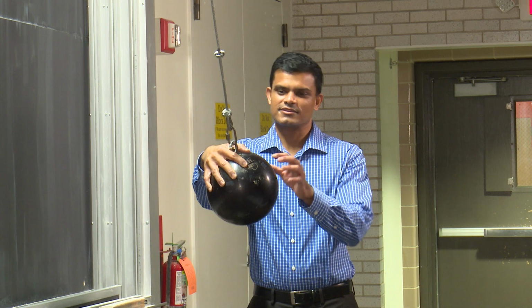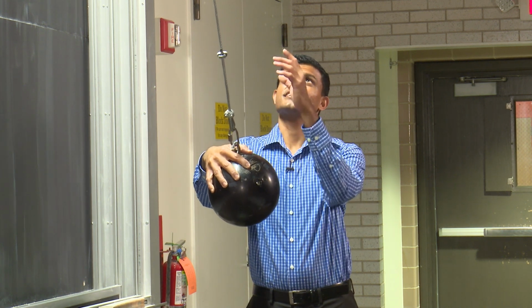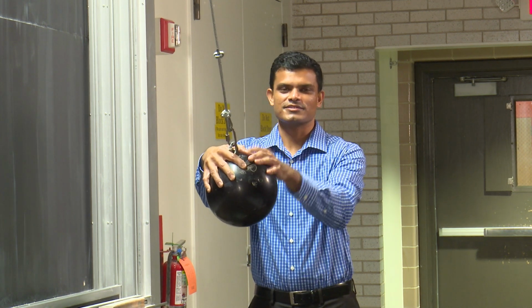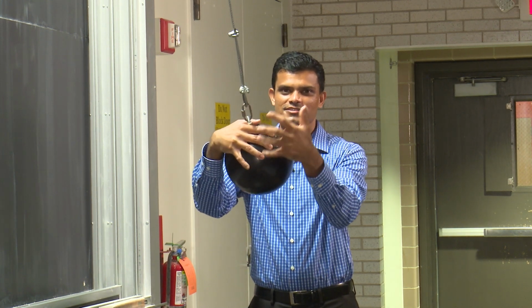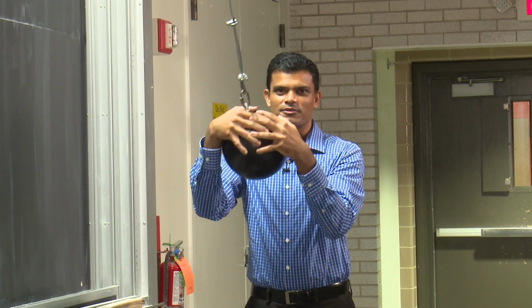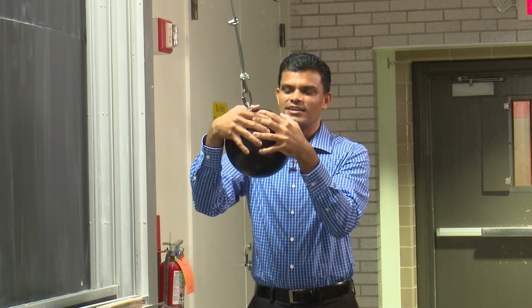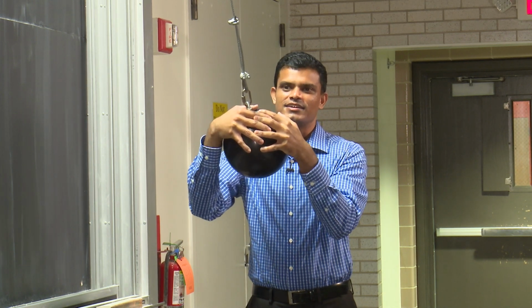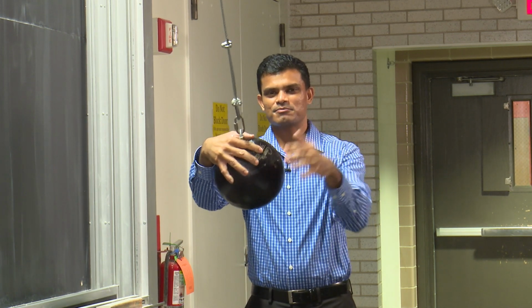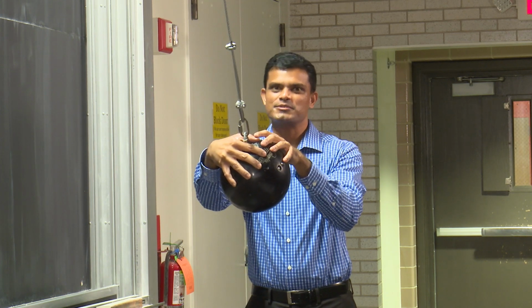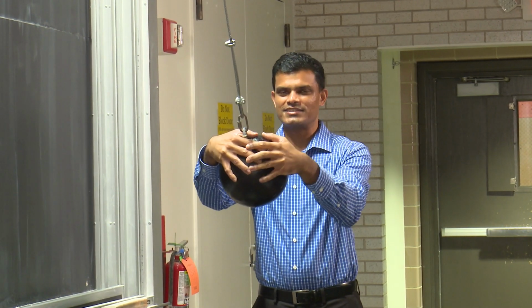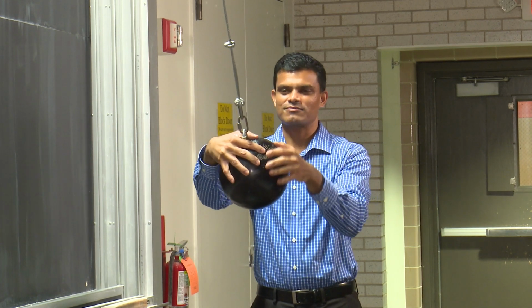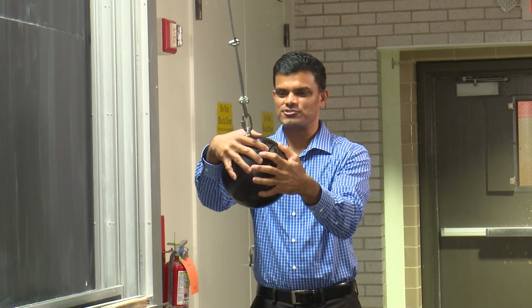In this demo, we have this bowling ball that's connected by this cable to the ceiling, and it's a good illustration of the conservation of energy. So when the bowling ball is pulled up like this, it has potential energy, and when I let go, at some point it's going to convert all of that potential energy to kinetic energy. It's going to go to the other side, regain potential energy, and back and forth. So it's going to swing like a pendulum.